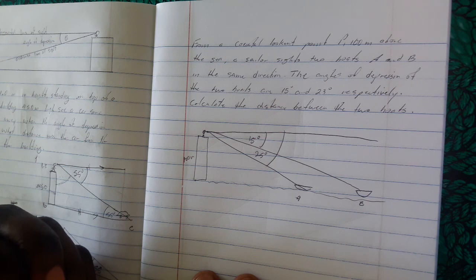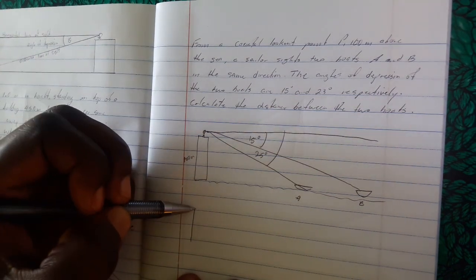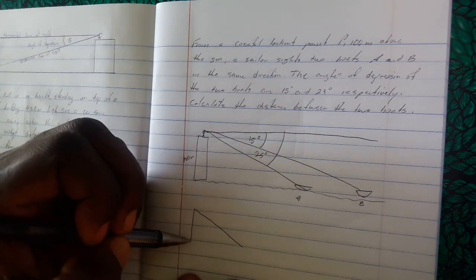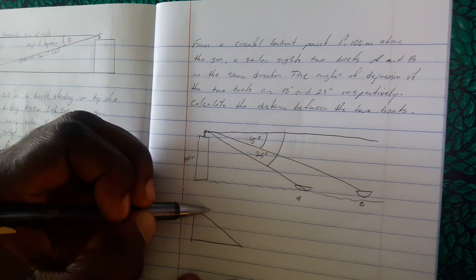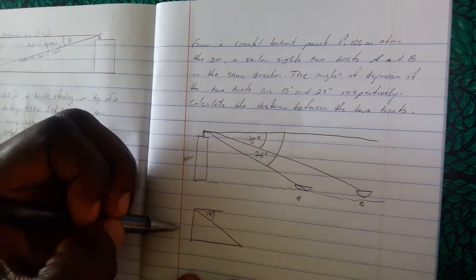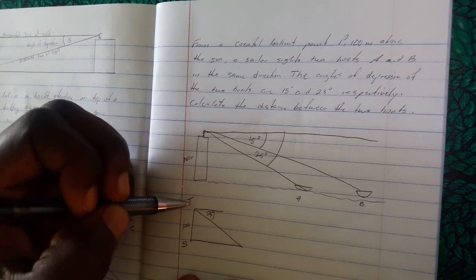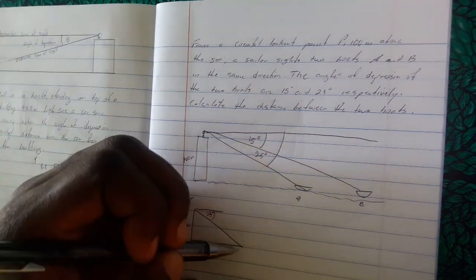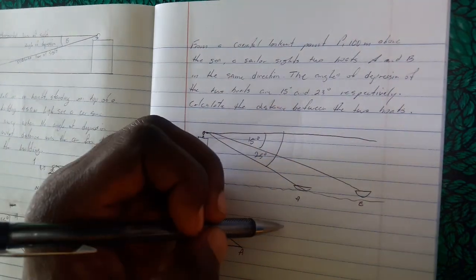So you have your sketch and you can abstract your triangle. So we have this here. This is the one with the 23 degrees. This is 100. This is the C. This is the top of the tower. This is boat A. Let me draw the next one.